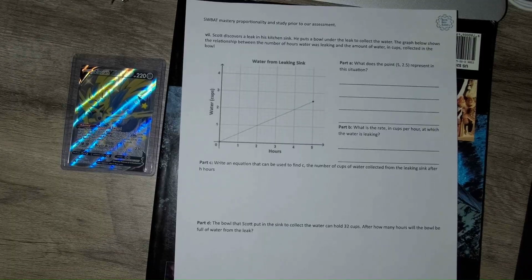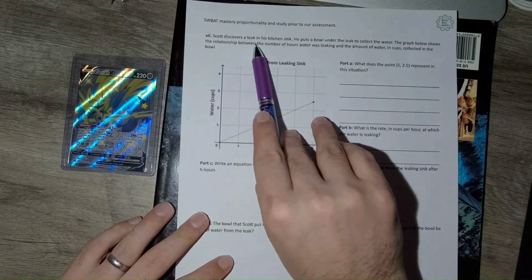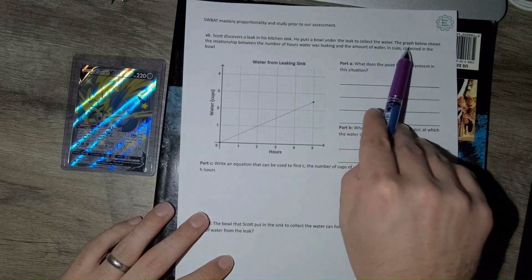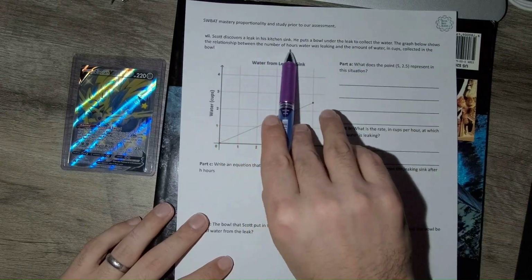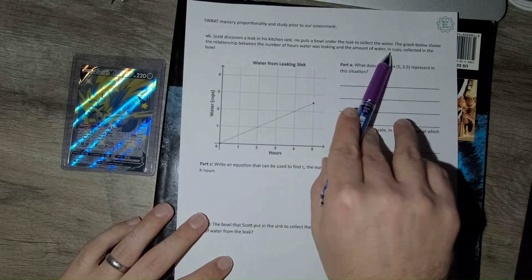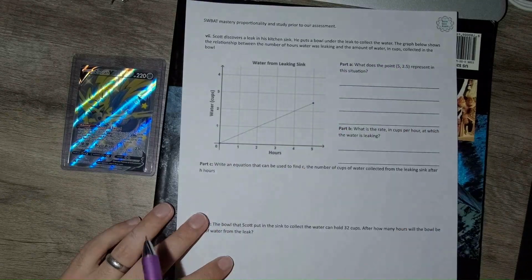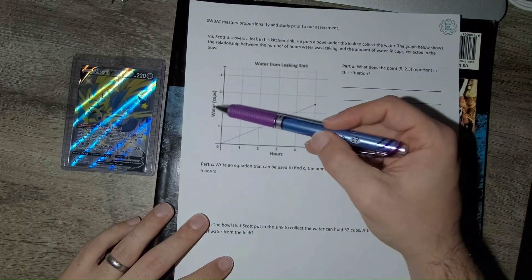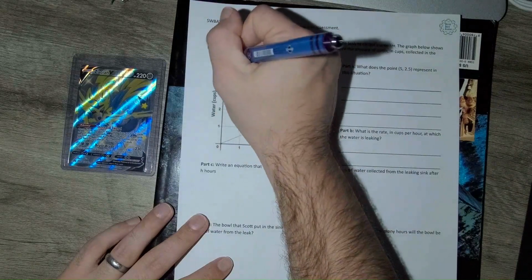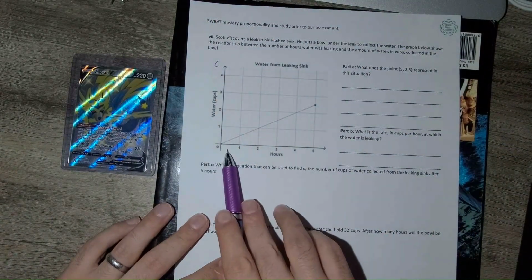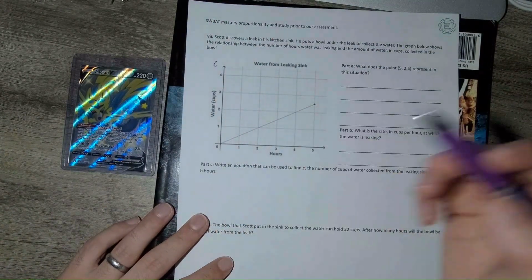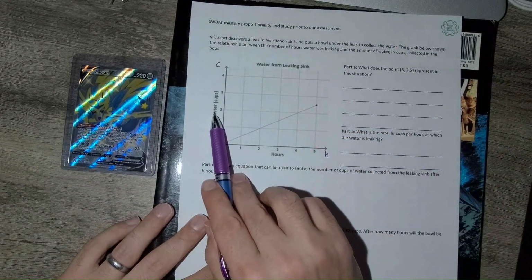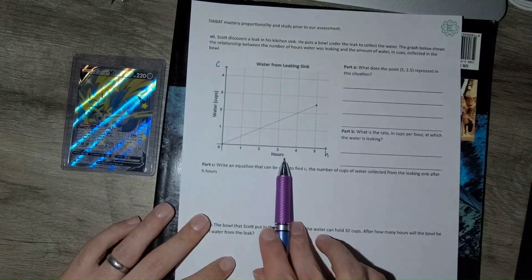All right, now to our last question. Scott discovers a leak in his kitchen sink. He puts a bowl under the leak to collect water. The graph below shows the relationship between the number of hours water has leaked and the amount of water in cups collected in the bowl. So here we have our dependent variable, right? Our dependent variable is water in cups, so we can call that C. And our independent variable is hours, so we can say hours is going to be H. And so we're measuring how many cups of water are collected within some amount of hours.